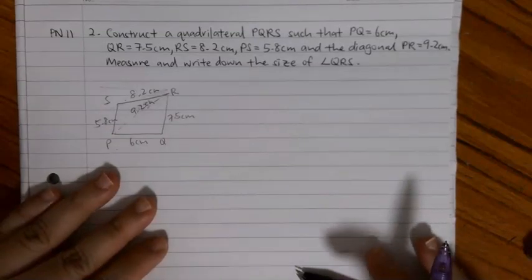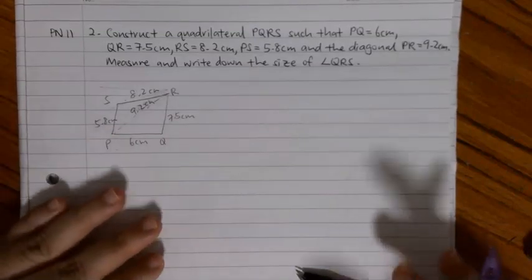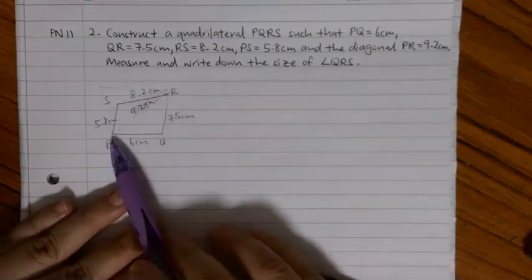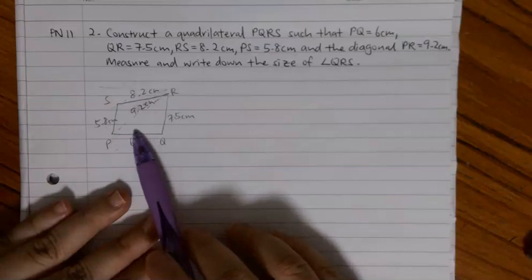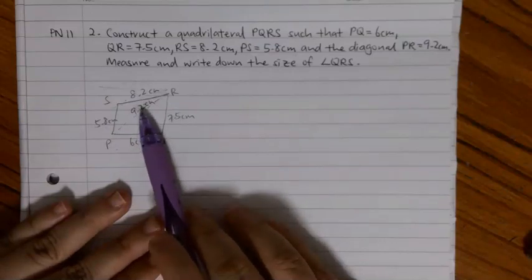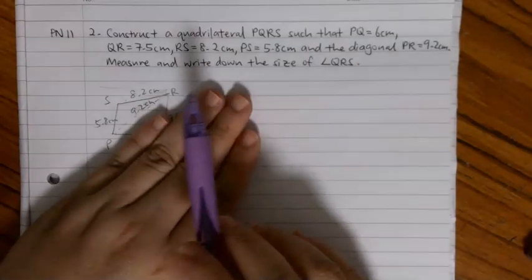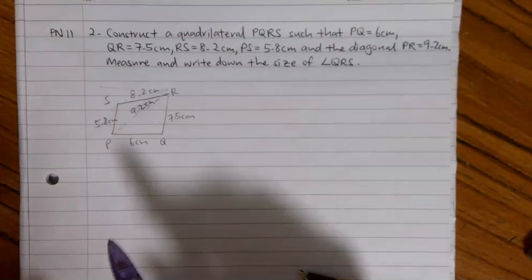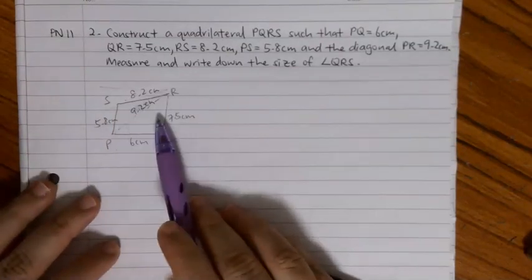The quadrilateral actually has been cut into 2 triangles, and we do have the length of PR. So if you want, you can treat it like you are drawing 2 different triangles. You can draw PR as a start.